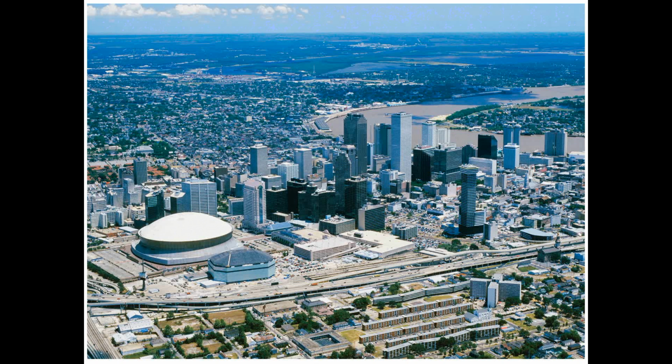Especially look at the bottom of the picture. A lot of that is public housing right near the downtown area, within walkable distance of jobs for the low-income people that live there. But notice that that area was incredibly vulnerable.